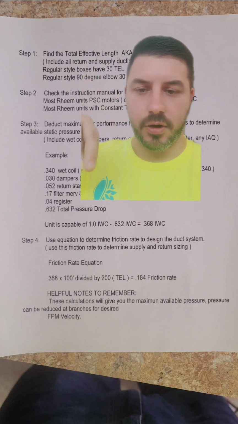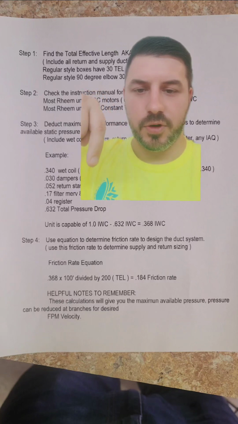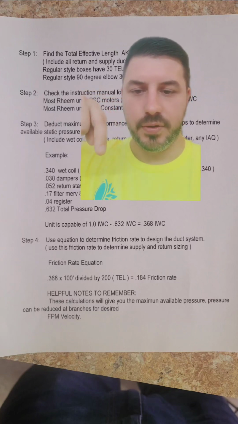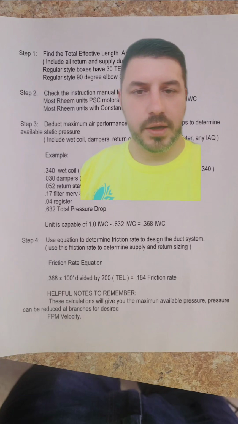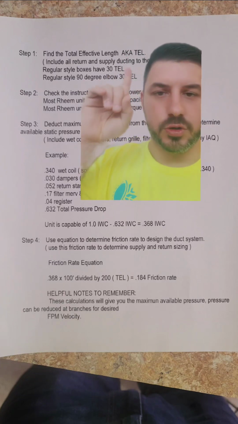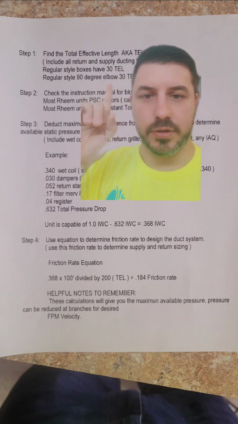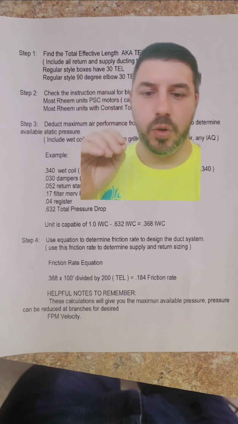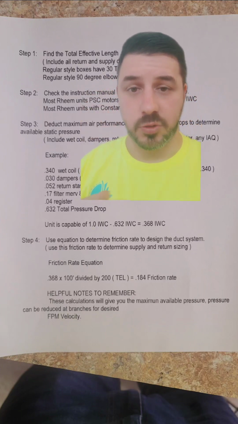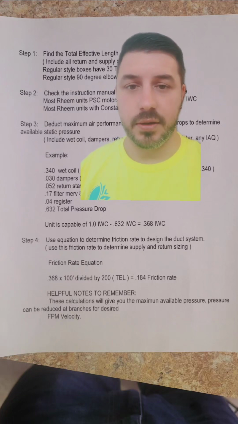Moving on down here, we got our equation, 0.368. When we subtracted 0.632 from the 1.0, that's what was left. That 100 will always be a constant. It won't ever change. We'll divide all that by 200, which is what our total was up here from all those duct fittings. We ended up with 0.184. That's what we'll design the entire duct system at.